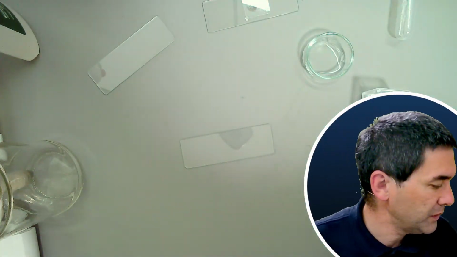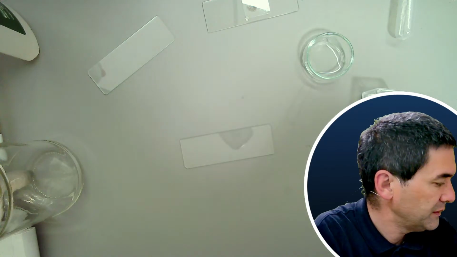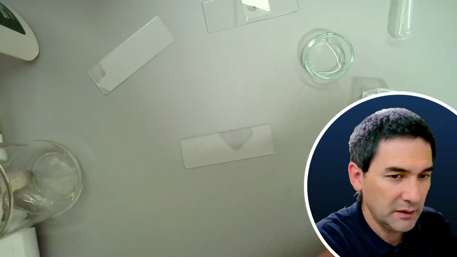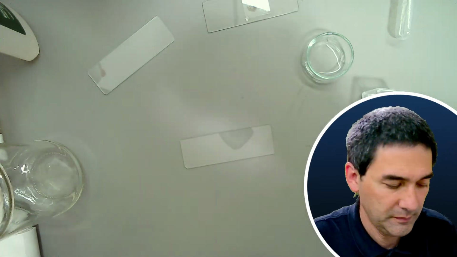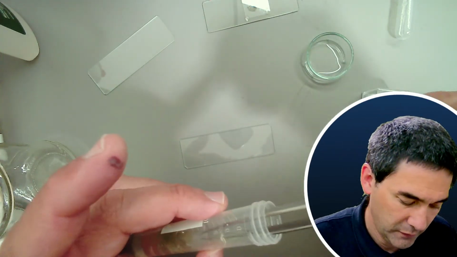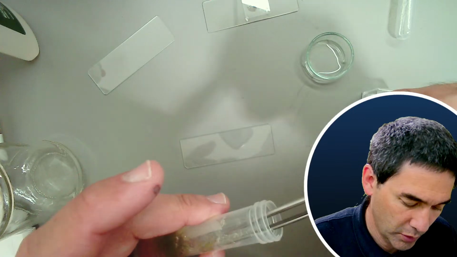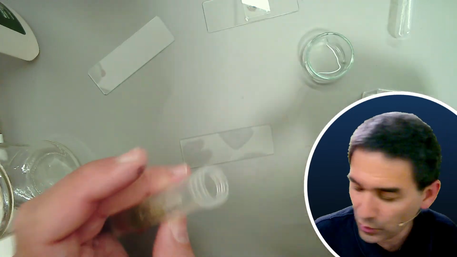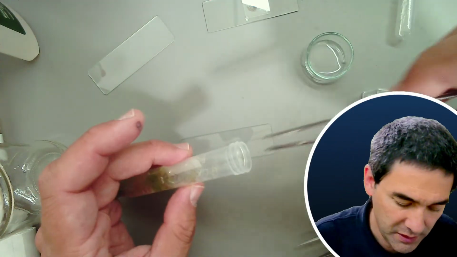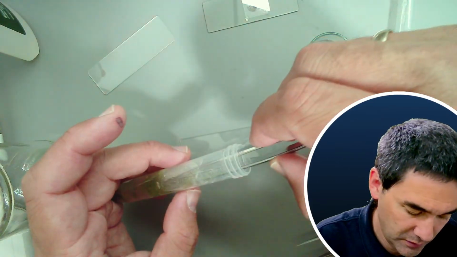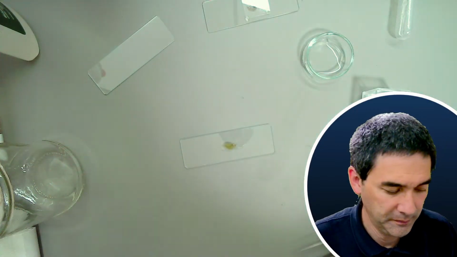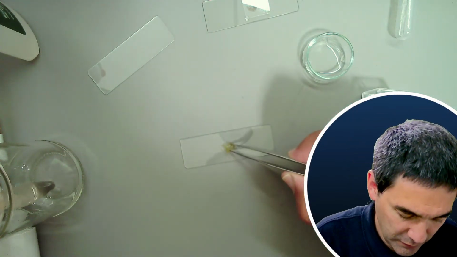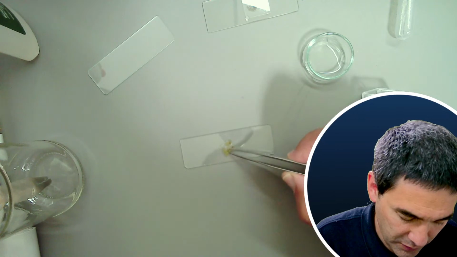So where are my tweezers? Okay, let me quickly clean this off a little bit. And I've also been looking for some worms here, because I did find some so-called Aeolosoma worms. Use this here, and carefully separate whatever we have on here.